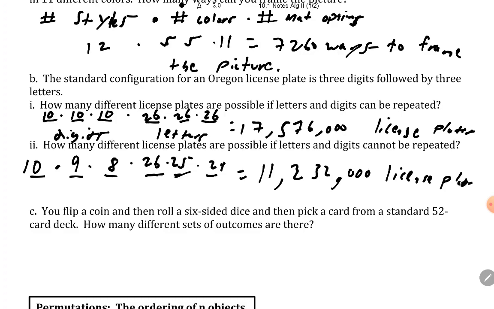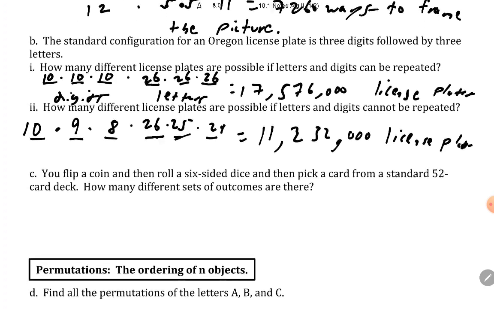You flip a coin, then roll a 6-sided die, and then pick a card from a standard 52-card deck. How many different sets of outcomes are there? So I could flip a coin. It can land on heads or tails, so there are 2 possible outcomes. A die has 6 sides, so 6 possible outcomes.